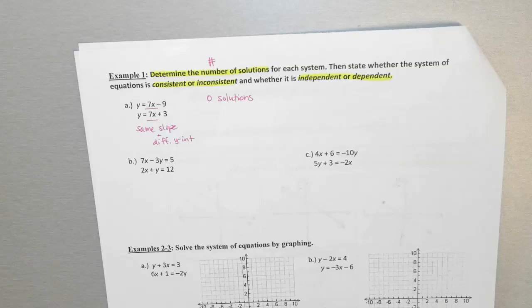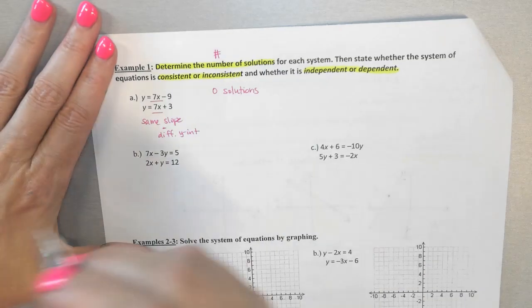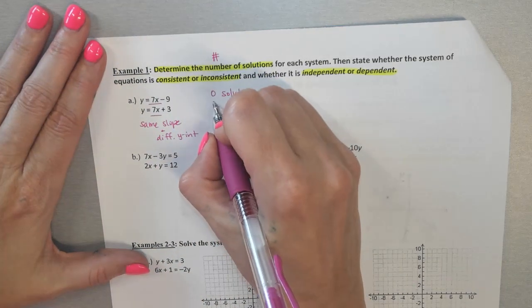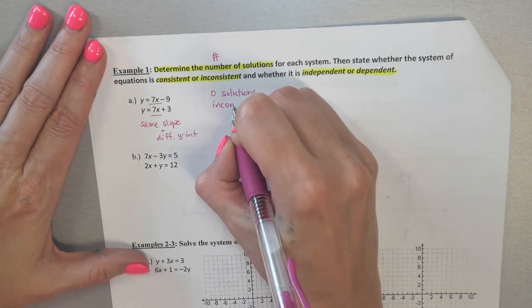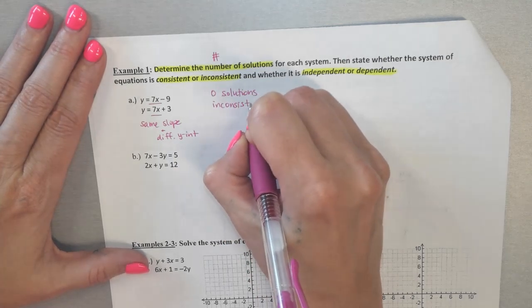If you put none, I would not mark that wrong, just so you know. And then this would be inconsistent. Whenever there's no solution, it will be inconsistent.